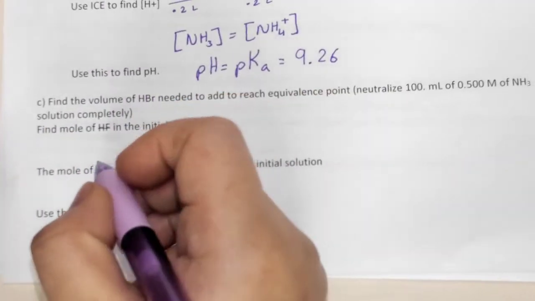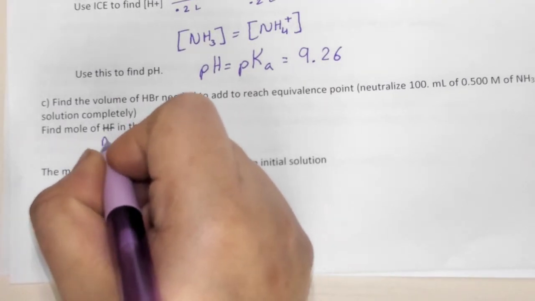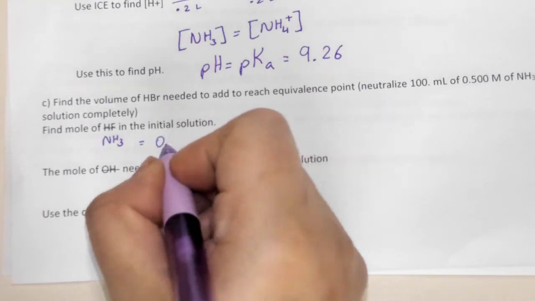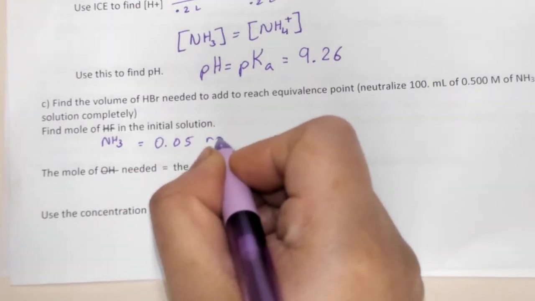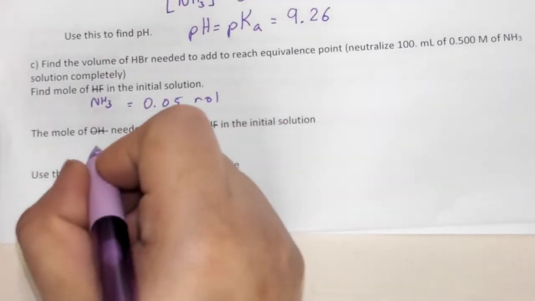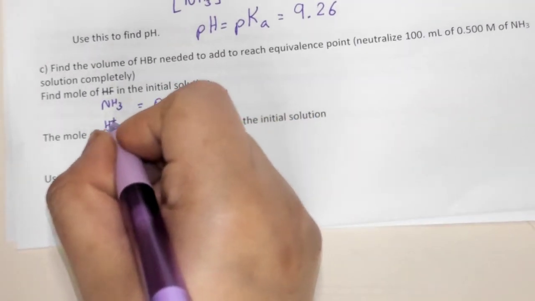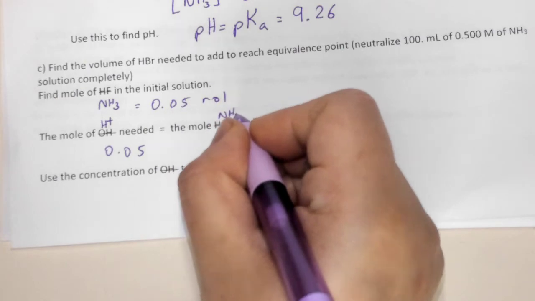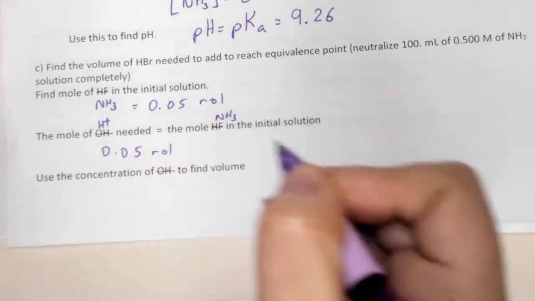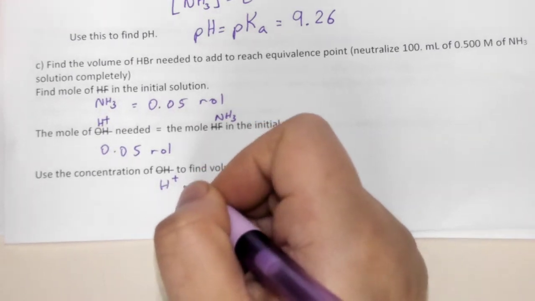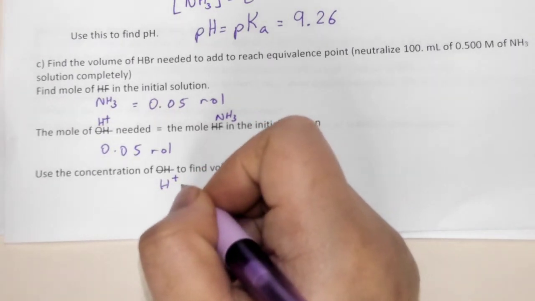Again, we're now finding the HBr volume. This is NH3 in this case. Initial, we do have it up there. I'm going to just reuse it. Okay, how much is needed is still going to be 0.05, because this is the amount of H plus needed to neutralize the mole of NH3. Using that mole to find the volume of H plus needed, or HCl or HBr needed.